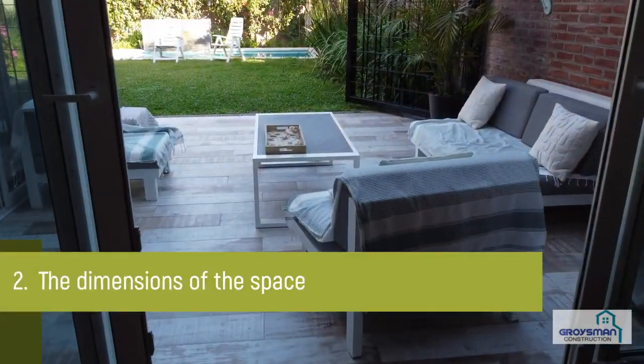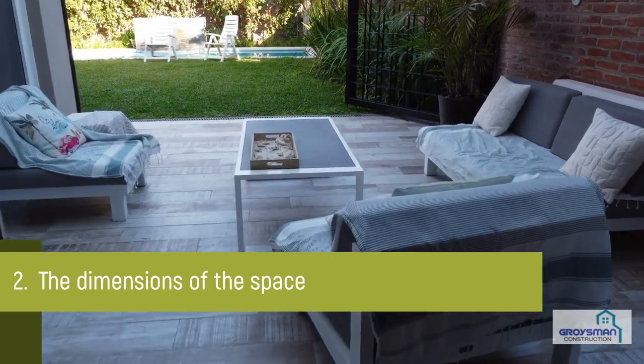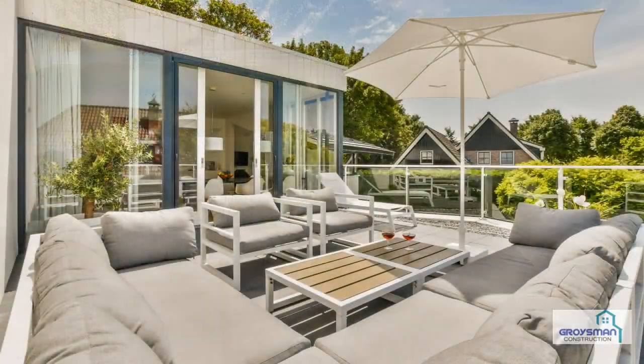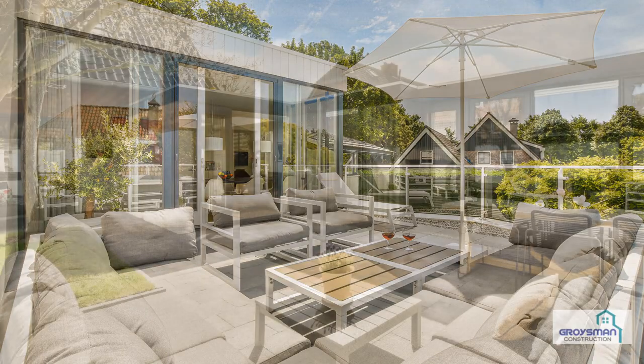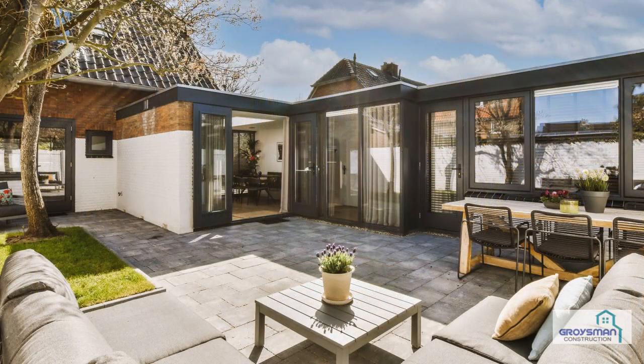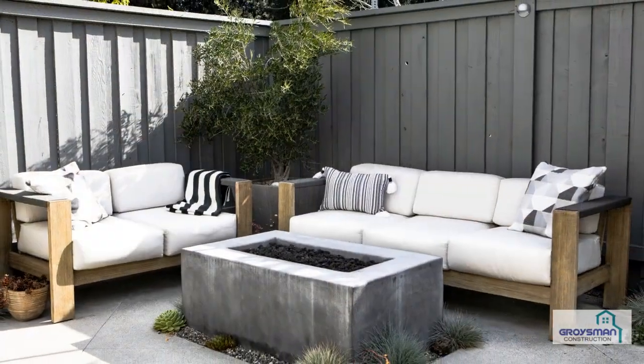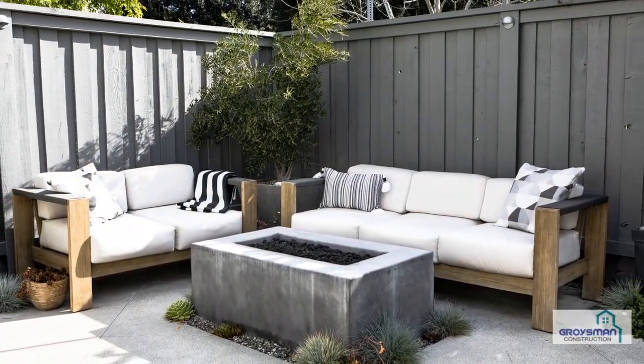The dimensions of the space often appear to be too small for the expected activity. Keep in mind that you need a minimum of 12 by 12 feet of outdoor patio space for 8 people to dine. The average size of the patio is approximately 16 by 18 feet.